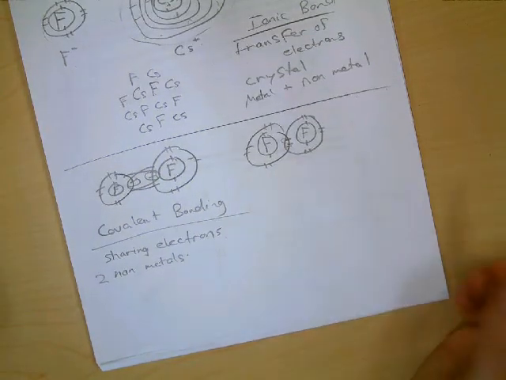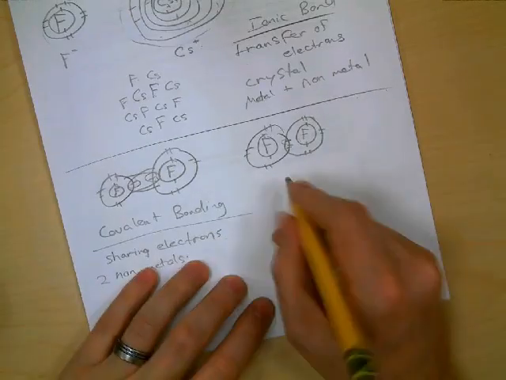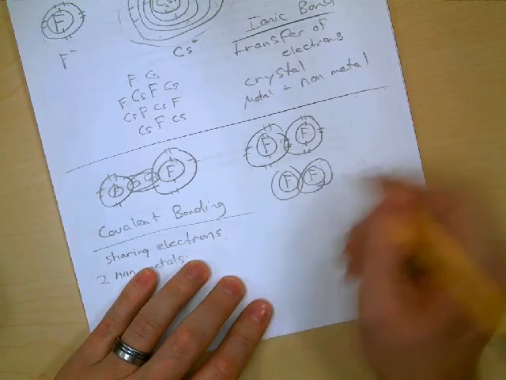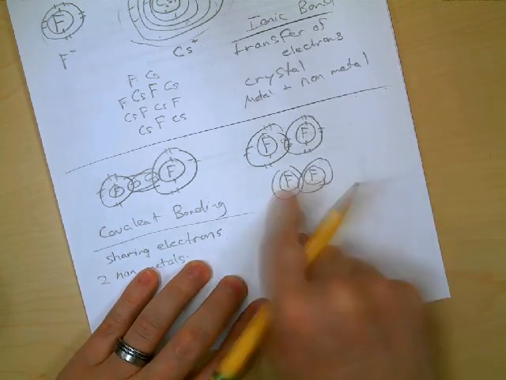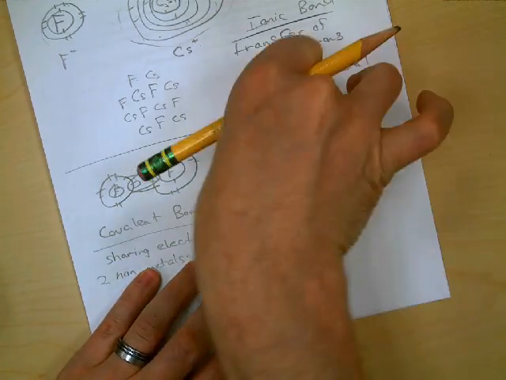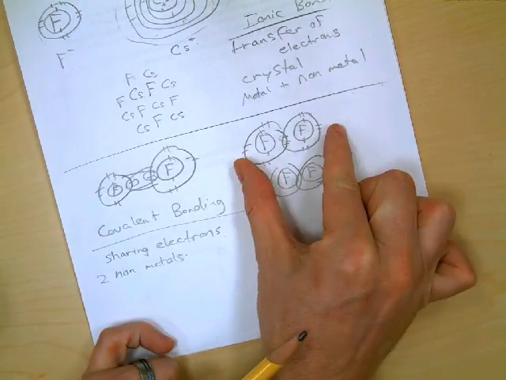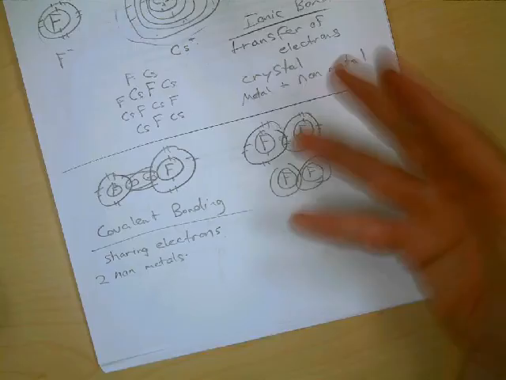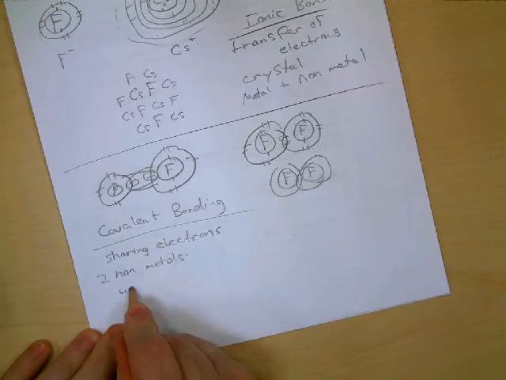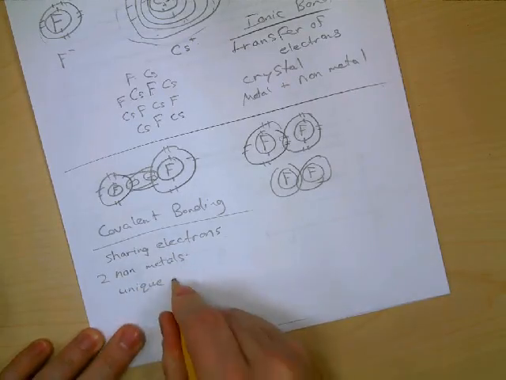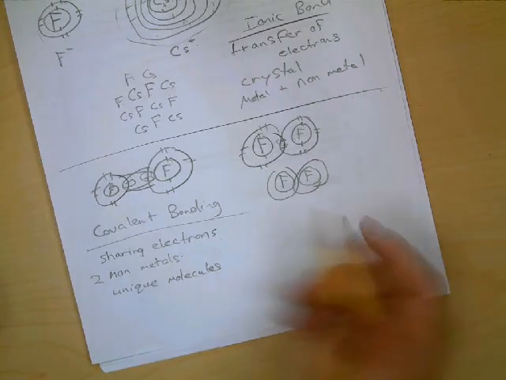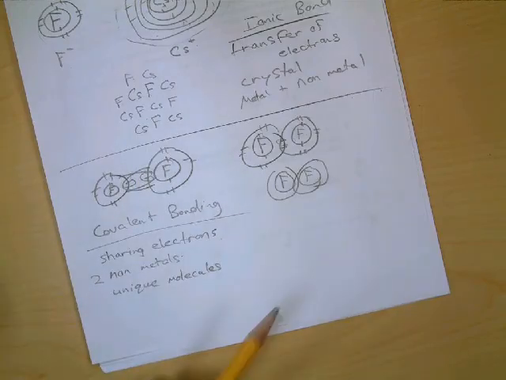But if we had two more fluorines get together, I won't draw the electrons. These two are connected and these two are connected, but there's nothing connecting this molecule on top with this molecule on bottom. So there are a bunch of free floating atoms. So these are unique molecules not connected in a lattice, okay? Which is much different than with the ionic crystal lattice, which is very highly correlated and connected.